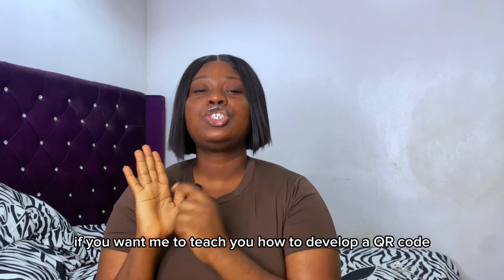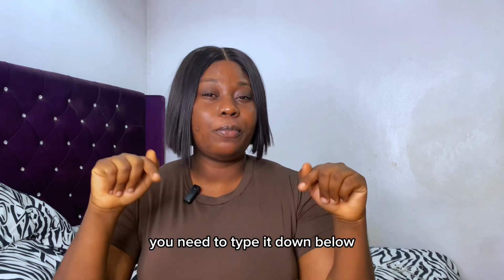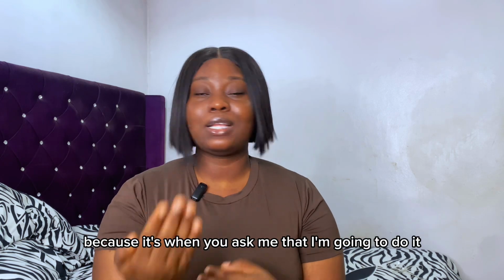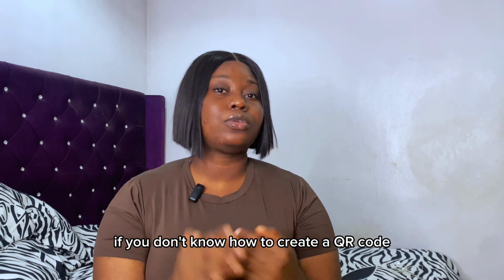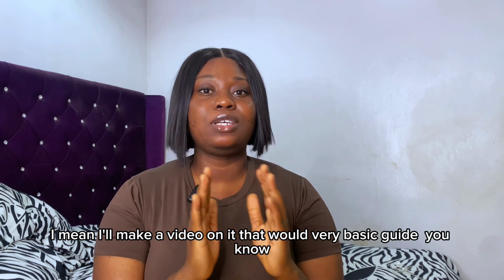If you want me to teach you how to develop a QR code, you need to type it down below, because it's when you ask me that I'm going to do it. If you don't know how to create a QR code, I'm going to help you create it. I'll make a video on it that would be a very basic guide. You know how I do it.